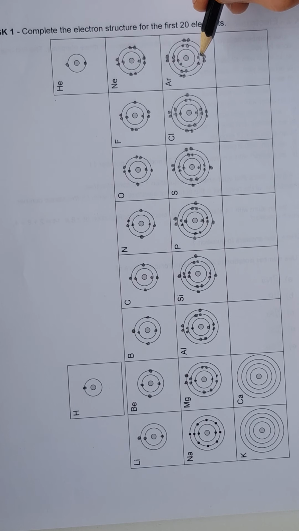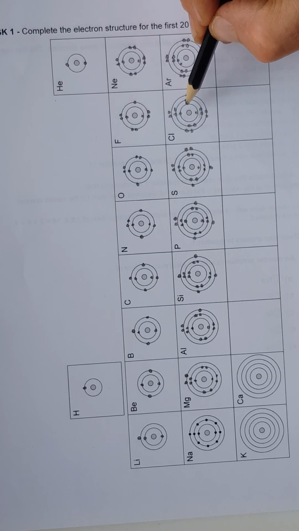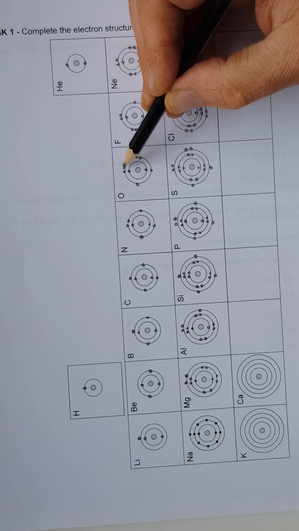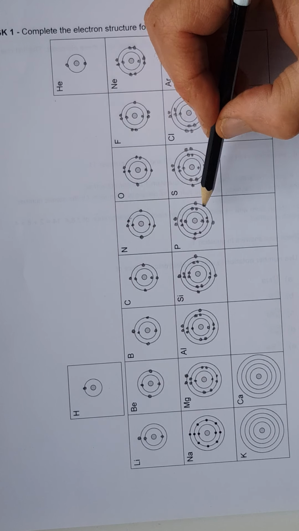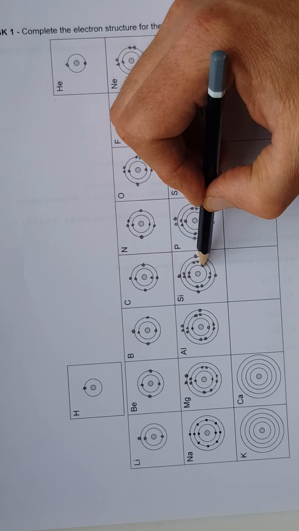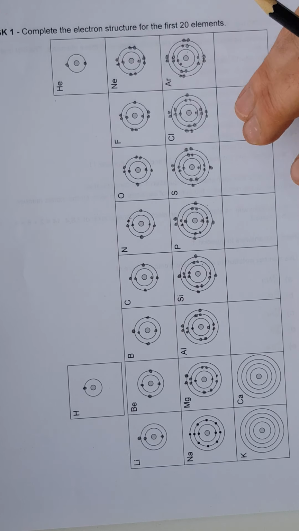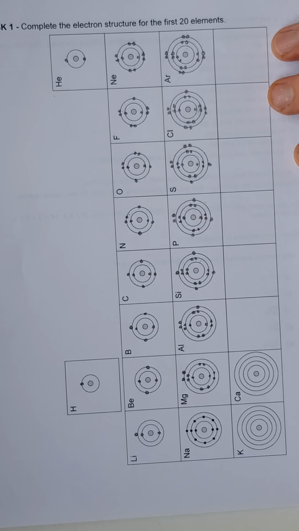Some of you might have started to notice, actually, look, the shells on the outside are the same, aren't they? 6 on the outside, 5 on the outside, 4 on the outside, 7 on the outside, 10 on the outside. There seems to be a little bit of a pattern forming here. More about that in later lessons.